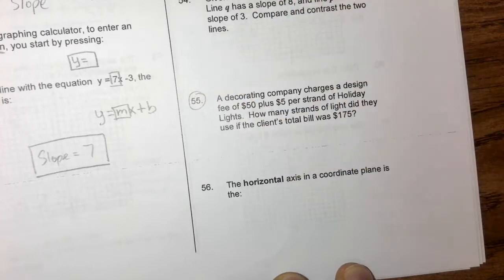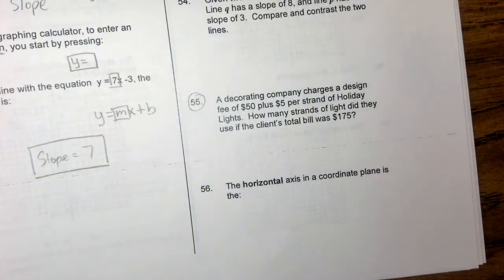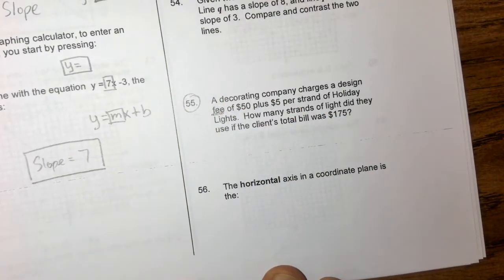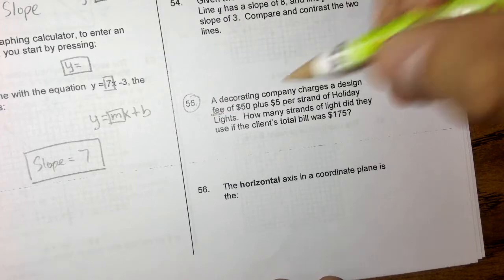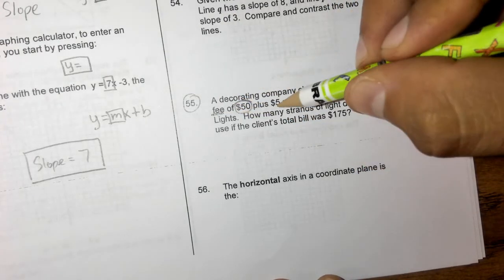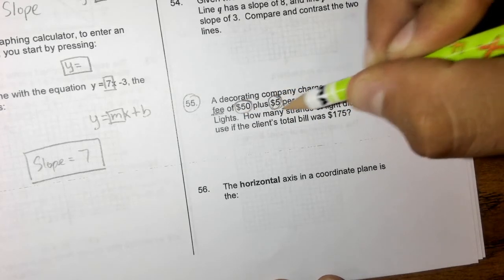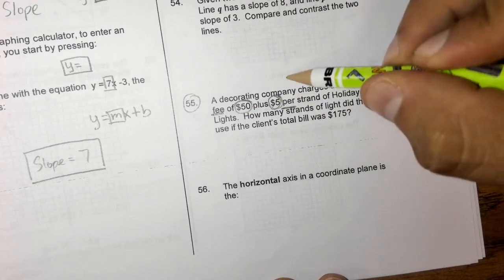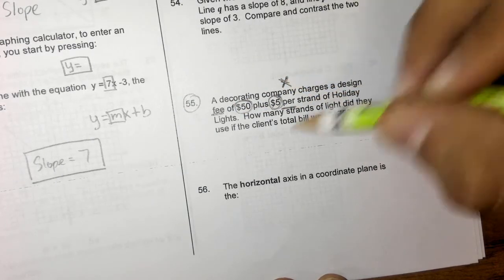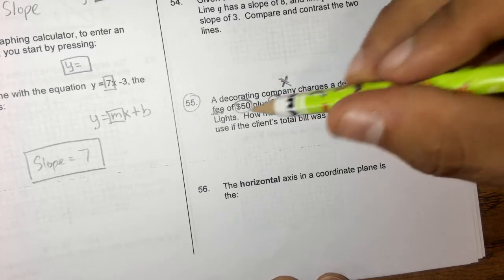Alright, so the very first thing that we have to do is write an equation. So it says decorating company charges a design fee, and usually fees are a one-time thing. So a one-time fee of $50 plus $5, so there's another one of my money values, per, and the per should give it away that that's going to be my x value. So $5 per strand of holiday lights. And then we'll get to this second sentence here in a little bit. Let's go ahead and write out our equation for this.